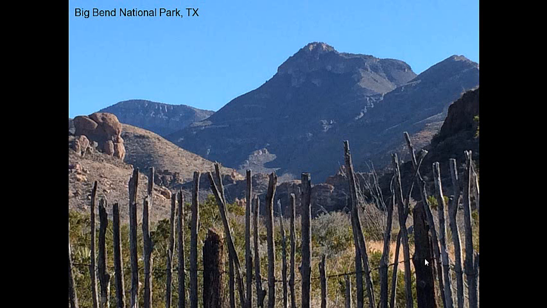So here's another view of Big Bend National Park. Big mountain over there, and this is where Homestead was.